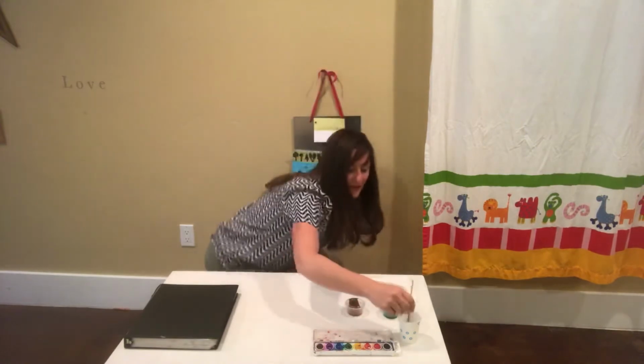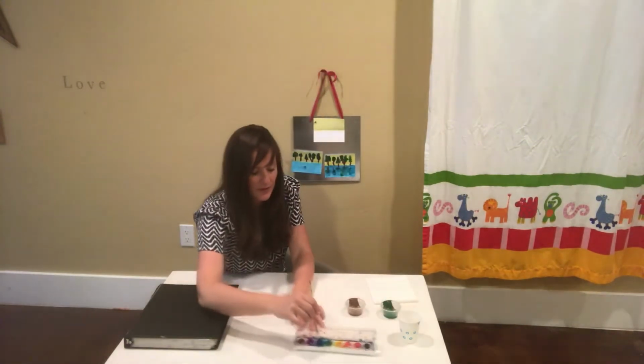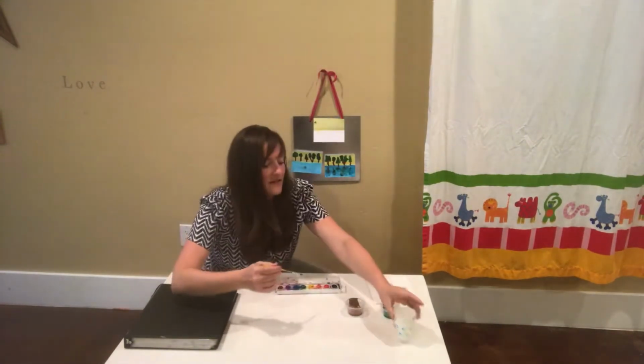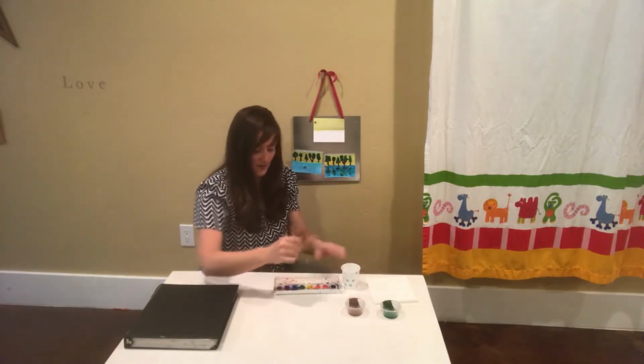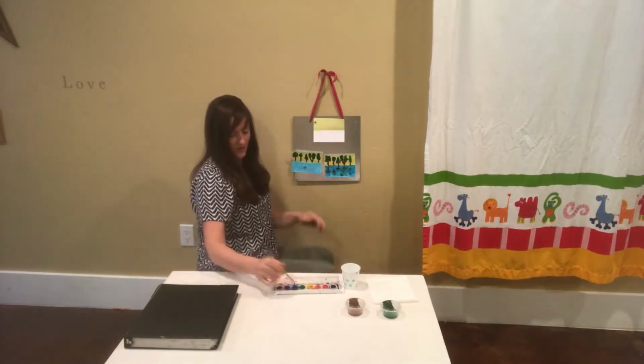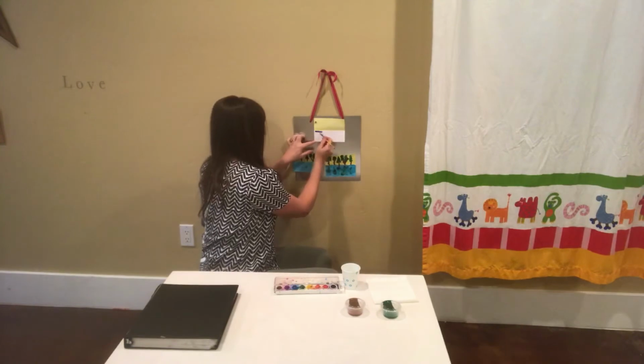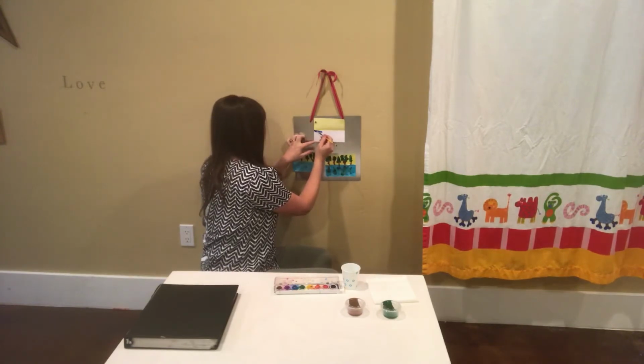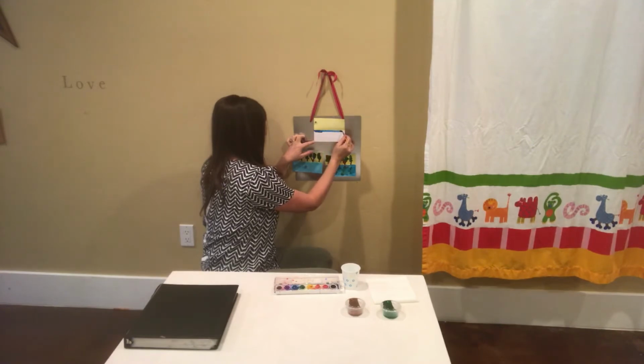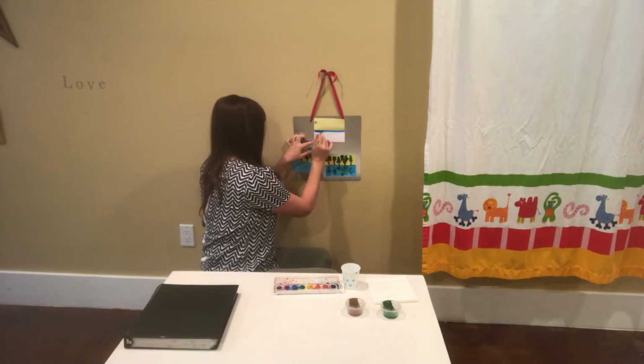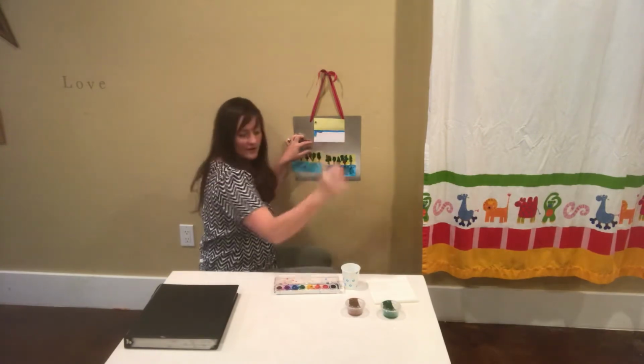So we already painted the yellow, so we're going to add the blue. You have to get lots of water in your paint so that it'll paint really good for us. Paint the bottom. Now don't go past this middle line. That's the hardest part. You can just paint below the middle line. That'll be good.